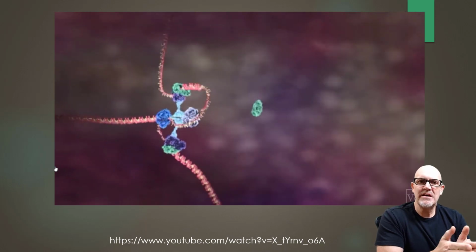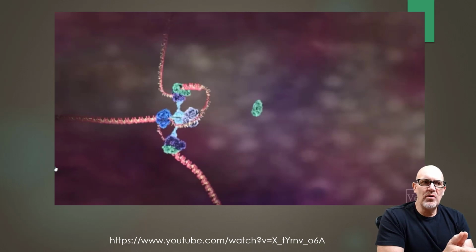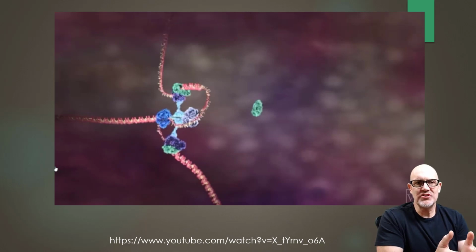I see that all of these parts play a role. They have a function, and they're performing a task. And not only that, all of these tasks are interrelated. One task can't occur without the other task. This is absolutely the foundation of information.